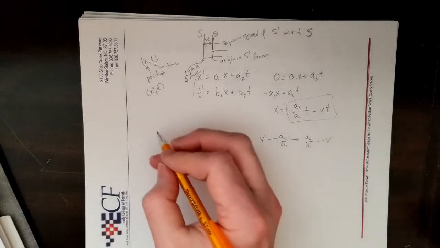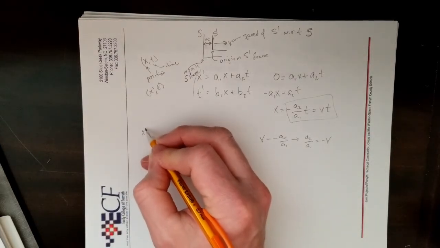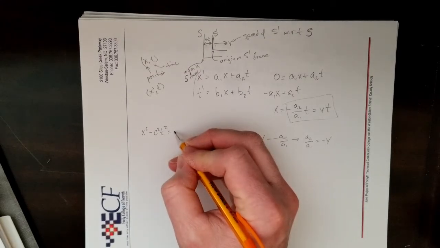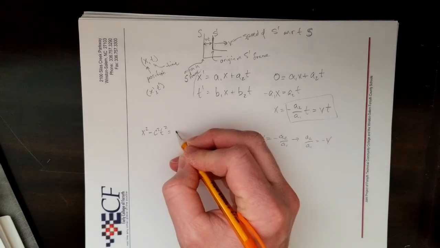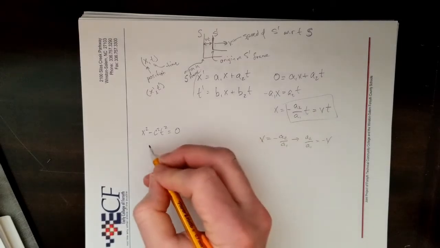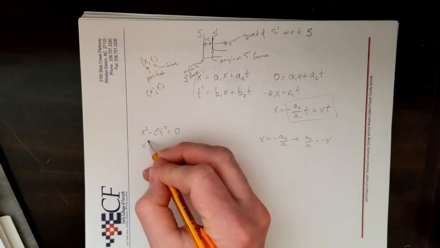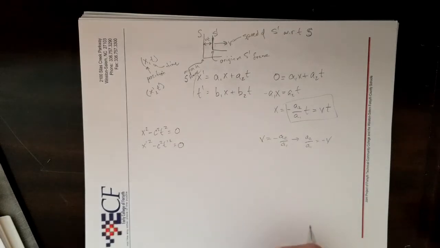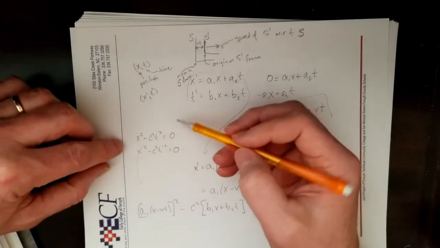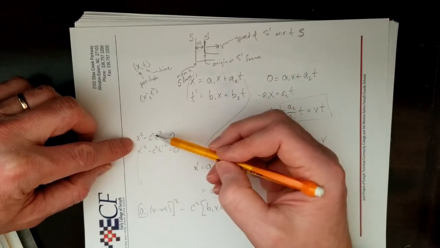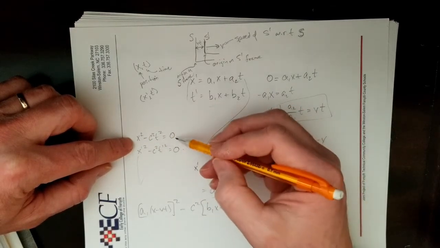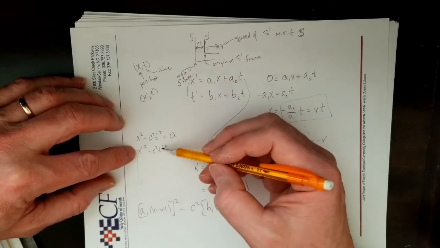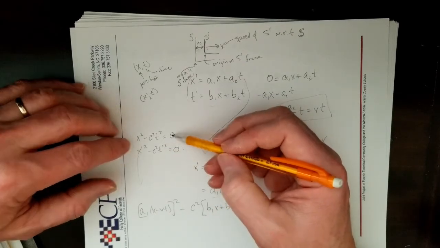We have an invariant. I know that x squared minus c squared t squared equals a constant, and so I can make that constant anything I want, so I'm going to make that equal to 0. And I know that x prime squared minus c squared t prime squared equals the same constant because it's invariant. The reason why this is equal to 0: I know that x squared minus c squared t squared is equal to some constant. It's not necessarily 0, but I can easily make it 0. And x prime squared minus c squared t prime squared is also equal to the same constant, whatever it happens to be.